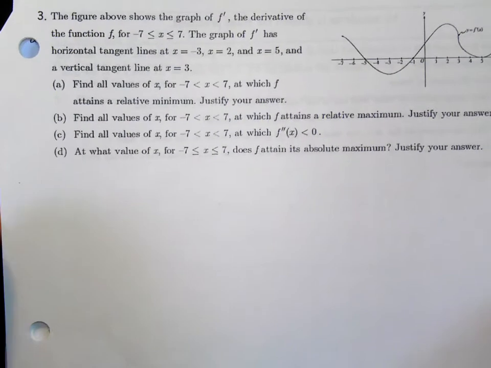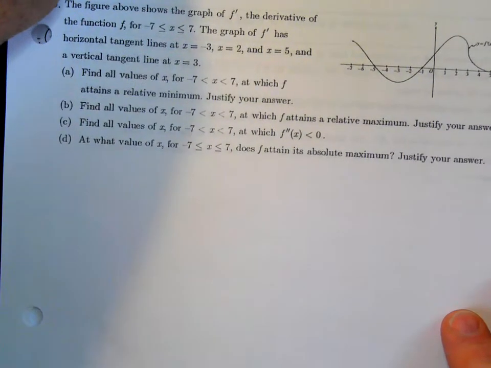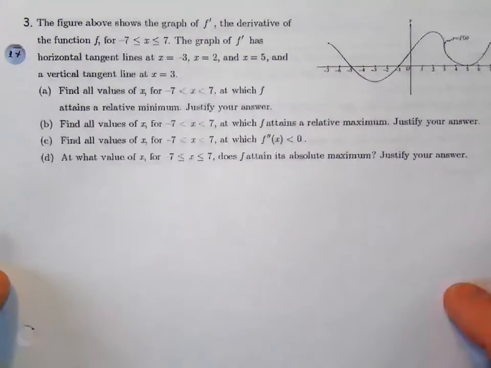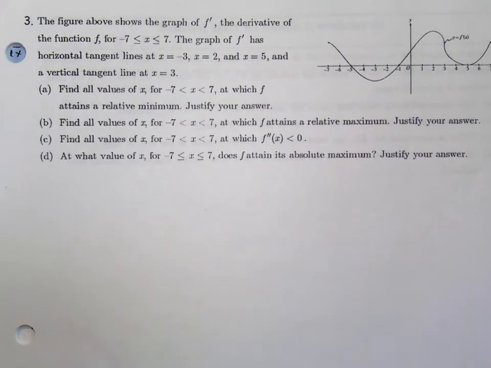Now, generally, you're always going to get a motion problem in one of your free response questions out of 6. You're usually going to get an area volume problem, which we already did. You're going to have 2 calculator problems, which we've done. You're going to have 4 non-calculator problems, which is what we're doing now. Generally one of the free response questions is going to be the graph of the derivative.